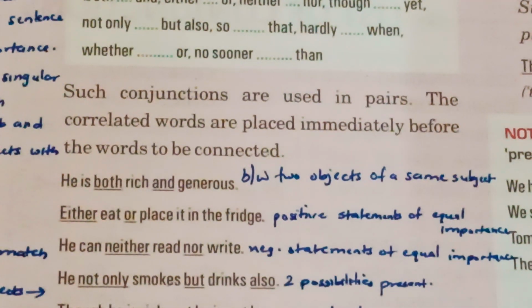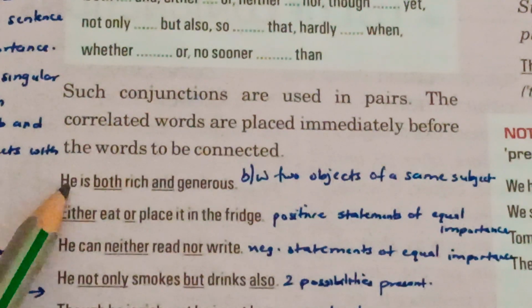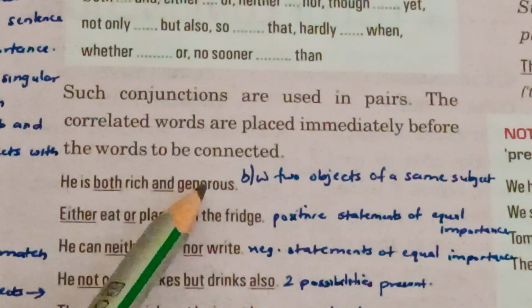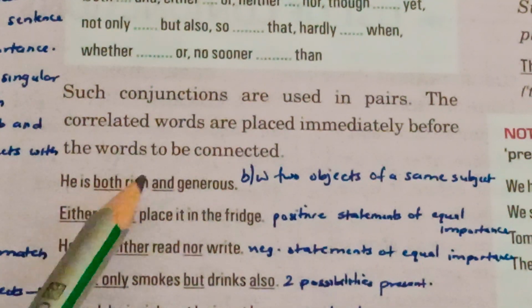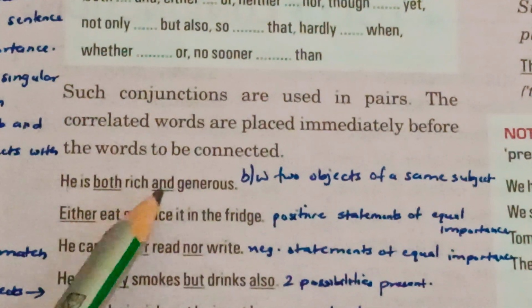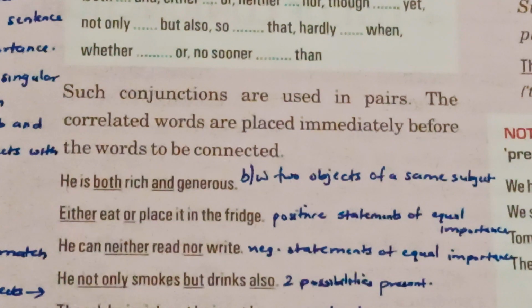Now, the conjunction is placed between two objects of the same subject. Subject is one only. Subject is he only, right? Subject is he, and it has two objects, generous and rich. And these two correlative conjunctions, they are joining these two objects of the same subject. Right? Now, second, either eat or place it in the fridge.